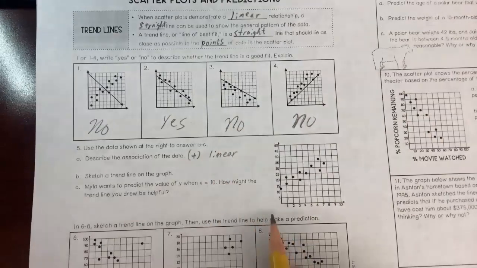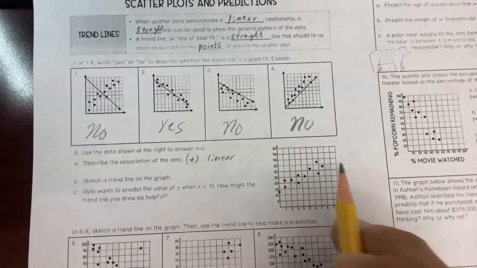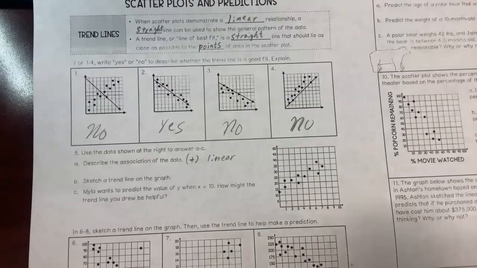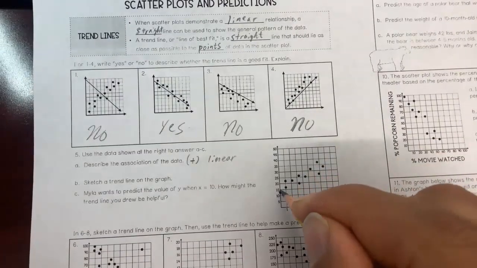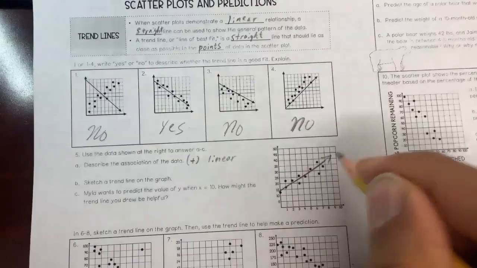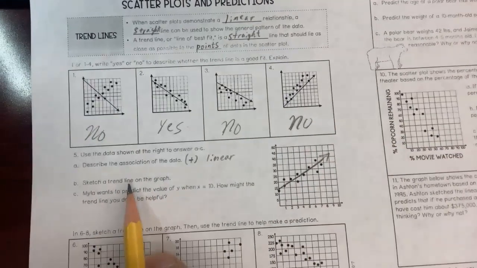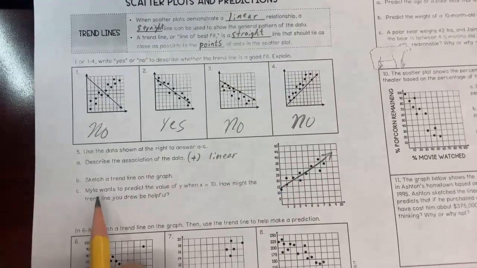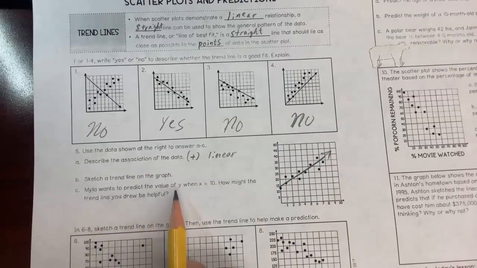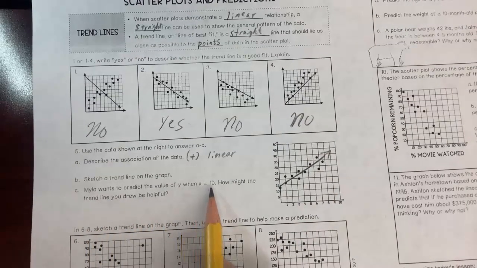So because it's linear, I can now draw a line of best fit. So you don't have to have a straight edge. You could just go ahead and freehand it. I'm gonna try to freehand it as best I can. Draw a line straight in between there. Okay, because this is sketch a trend line on the graph. Done that. So Milo wants to predict the value of y when x is equal to 10.